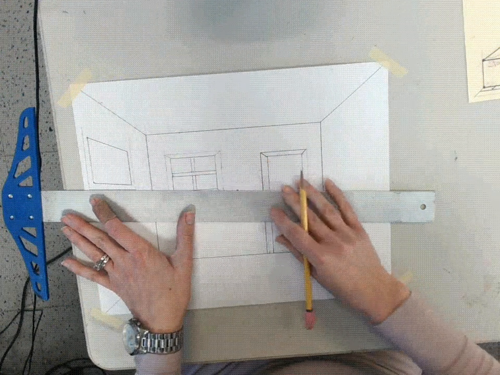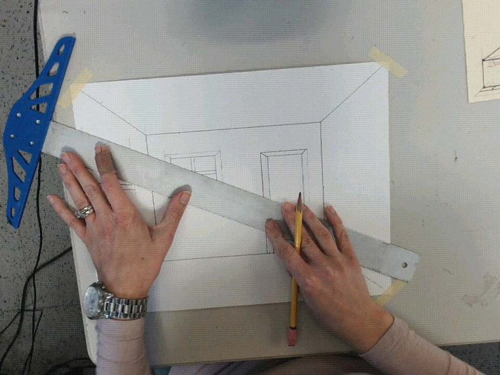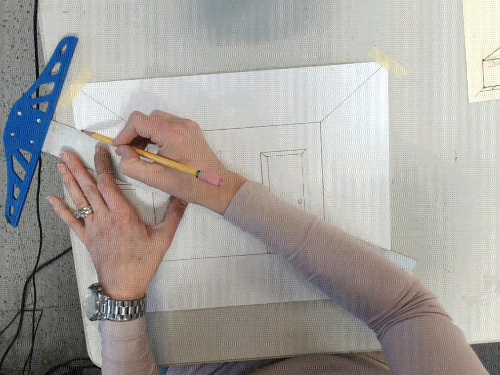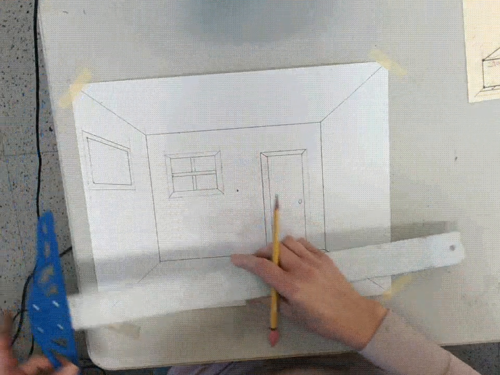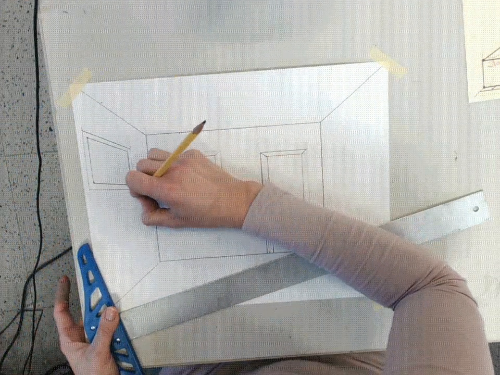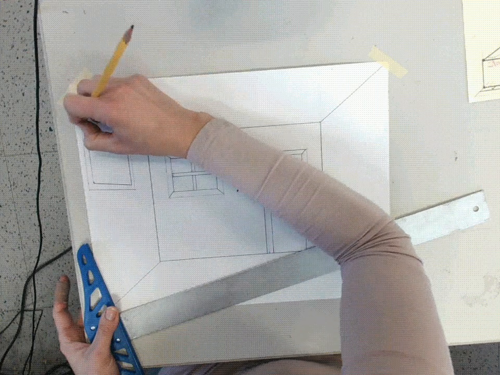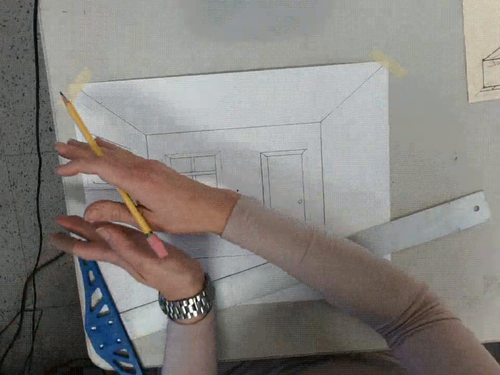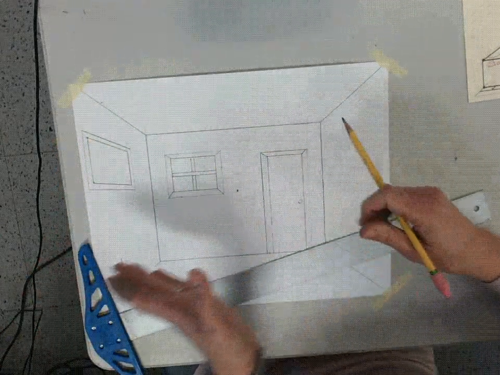Draw a line across, rotate, rotate, rotate, rotate, rotate, stop at the dot, and draw it back into perspective. I have a little bit of an extra line, so I'm going to erase. Now, in this side of the picture, the vertical lines stay the same. They don't have to go in perspective, but the horizontal lines go to the vanishing point.